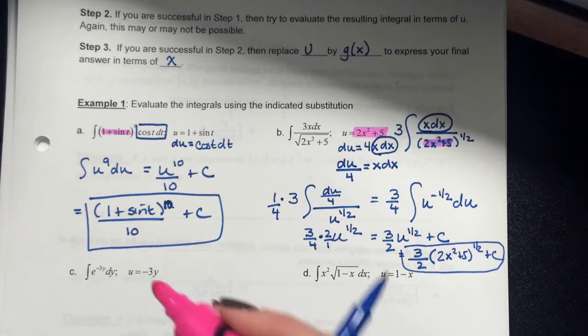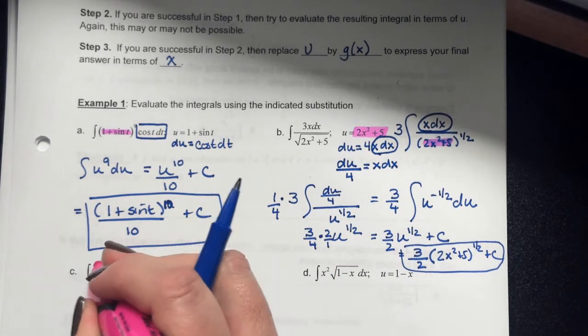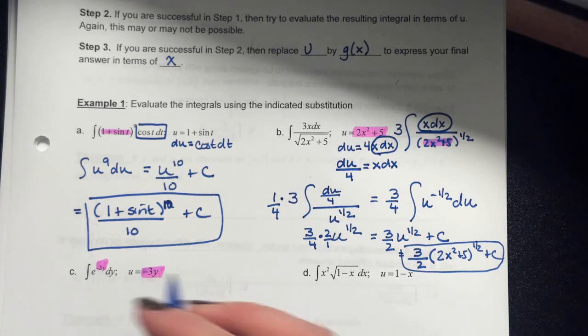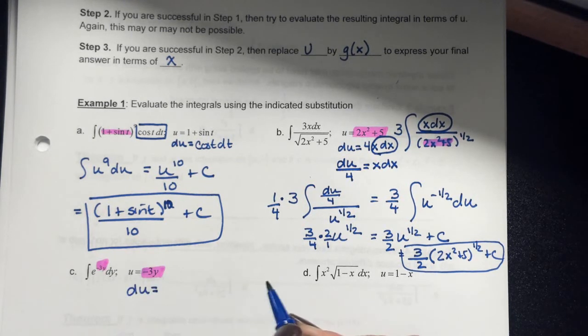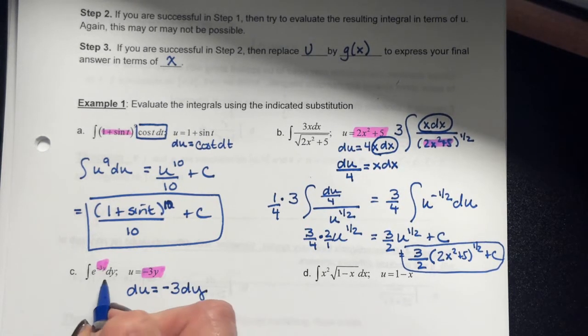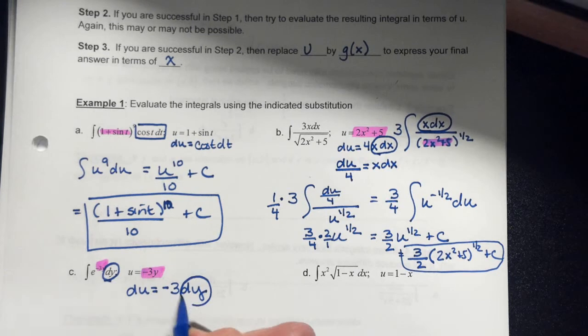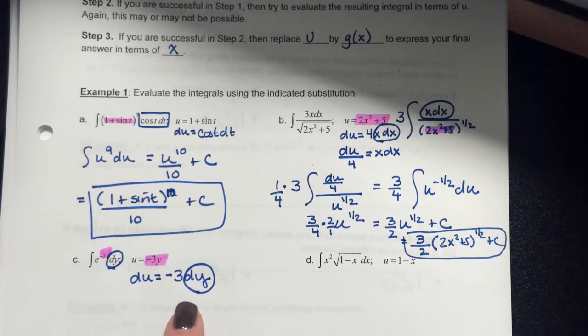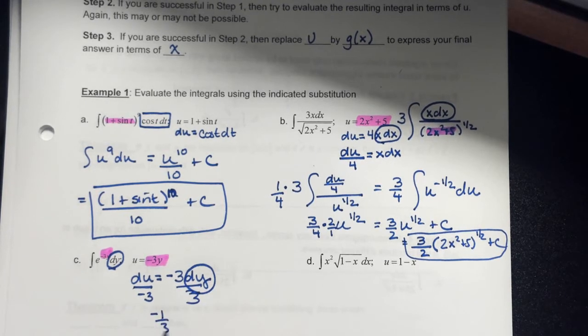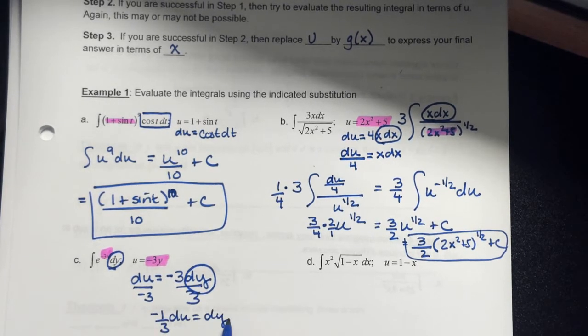I've identified u to be negative 3y. And like I mentioned before, look inside exponents, look inside square roots, look inside parentheses to identify what u could possibly be. Now you notice I'm going to replace the exponent with my u. So what is my du going to be? du is going to be negative 3 dy. Well, there's my dy. To solve for dy, I'm going to have to divide by negative 3. So negative 1/3 du is equal to dy.